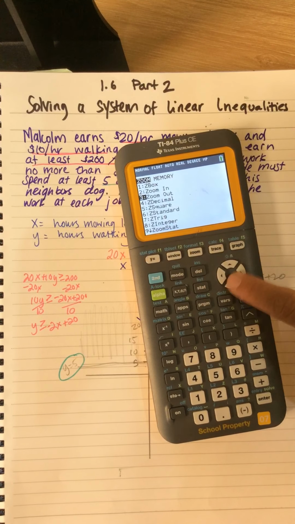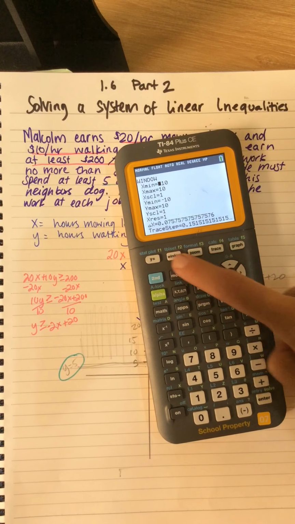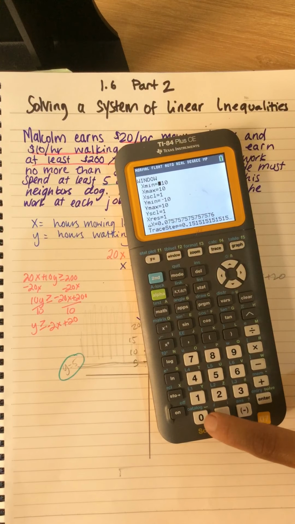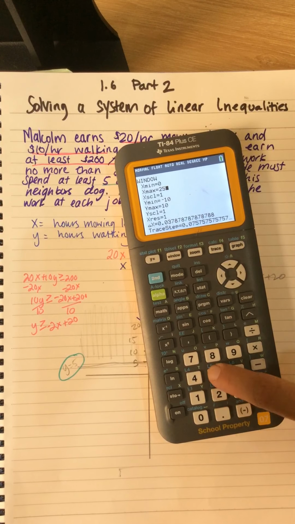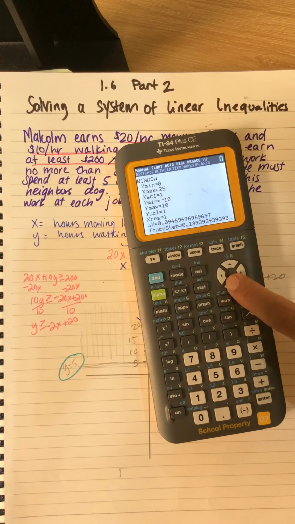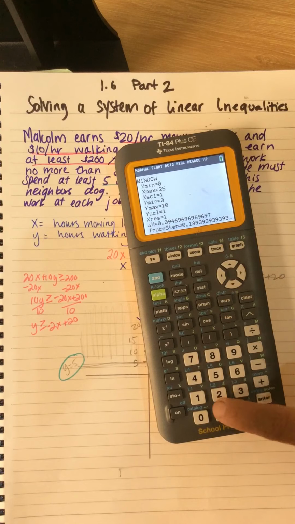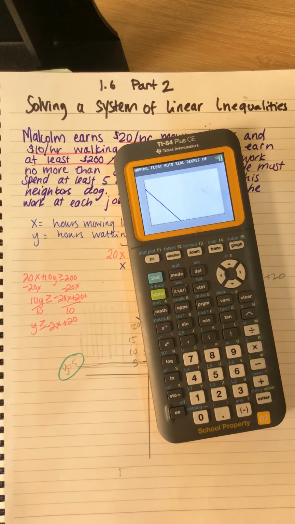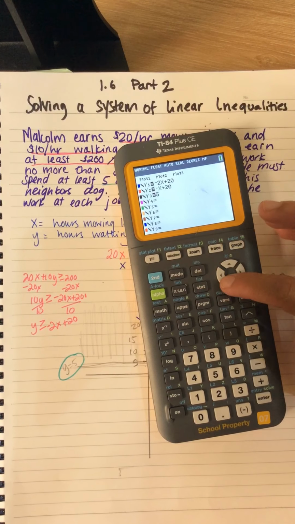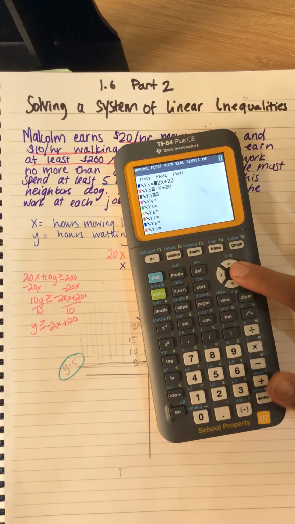I need to zoom out a little bit more. Let's change our window. Let's do 0 to 25. 0 to 25. So you can see those three lines match right here. And there's a way you can get it to shade, if I can remember.